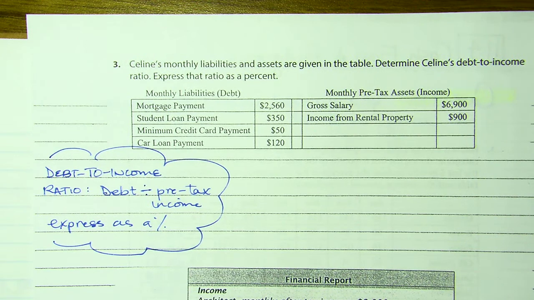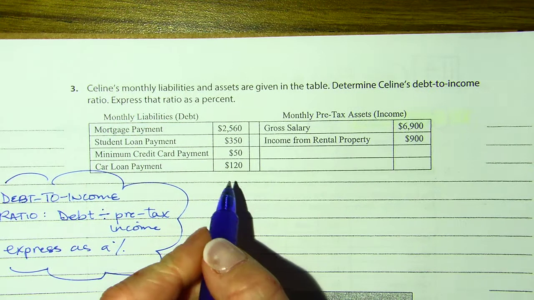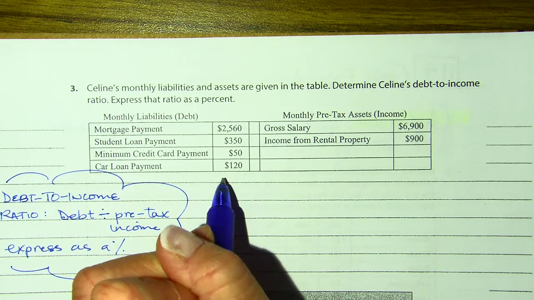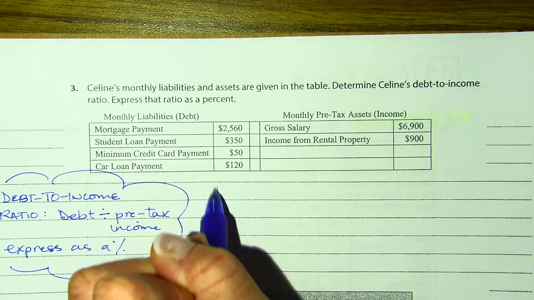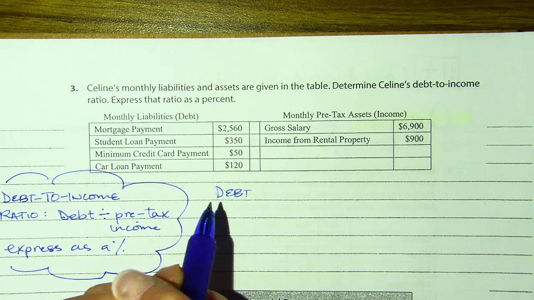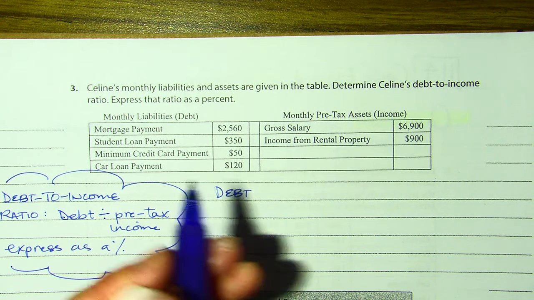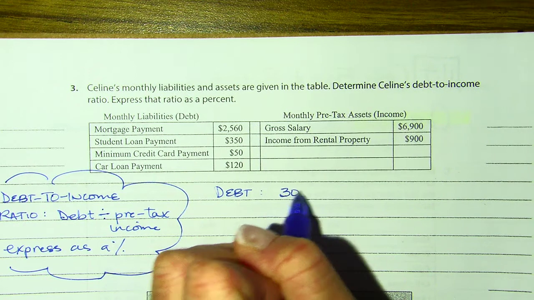And so it evaluates, do you have more debt than you do income, or do you have more income versus debt? So we're going to have to find her total debt. So 2560 plus 350 plus 50 plus 120. I get a total debt of 3,080.